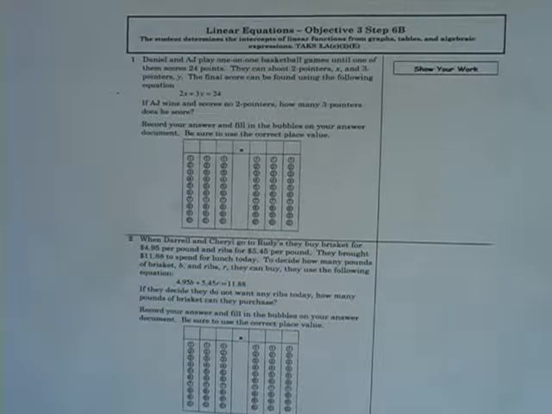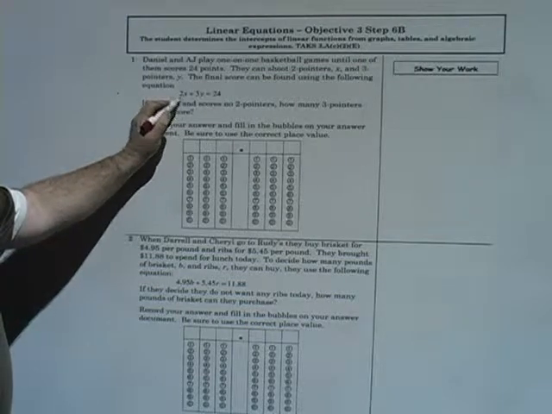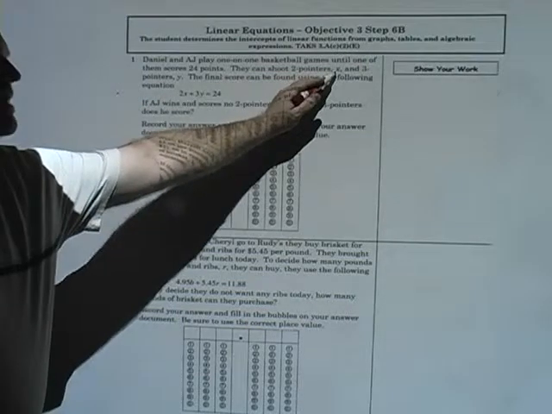Okay. This says Daniel and AJ play one-on-one basketball games until one of them scores 24 points. They can shoot 2-pointers, X, and 3-pointers, Y. The final score can be found using the following equation: 2x plus 3y equals 24. Now, before we go on, notice in your equation, 2x comes from right here.